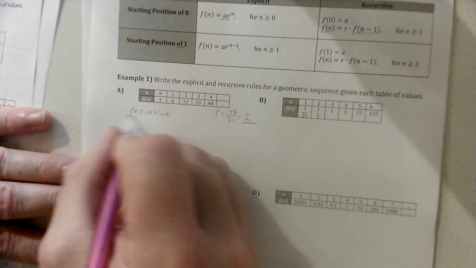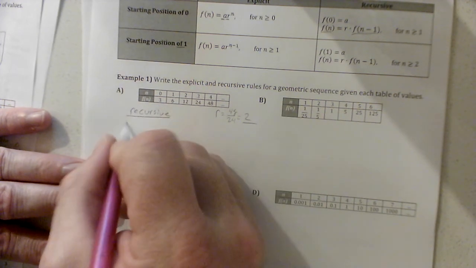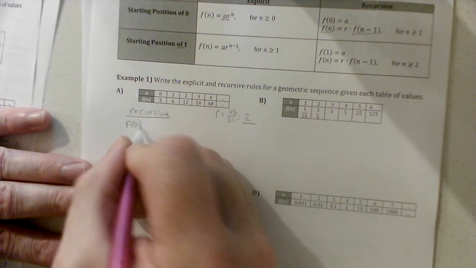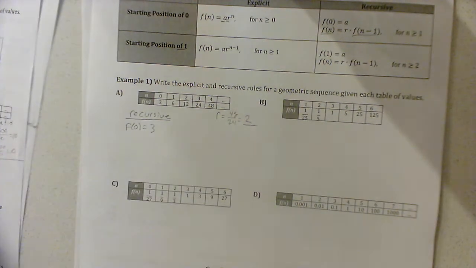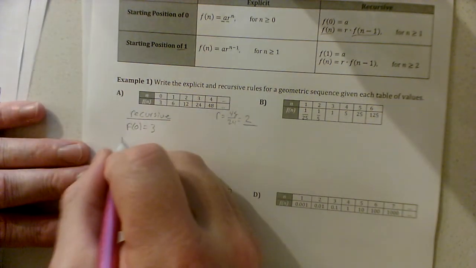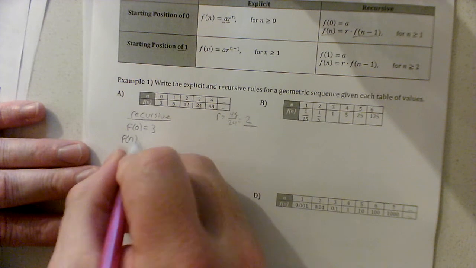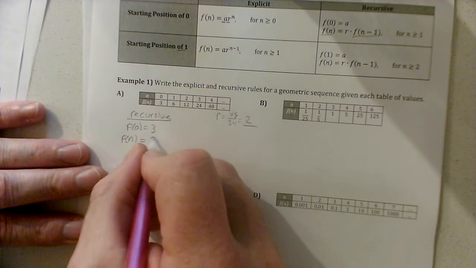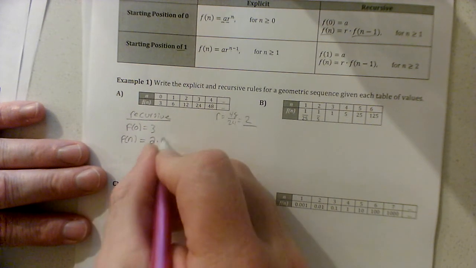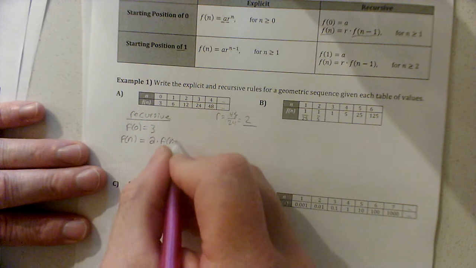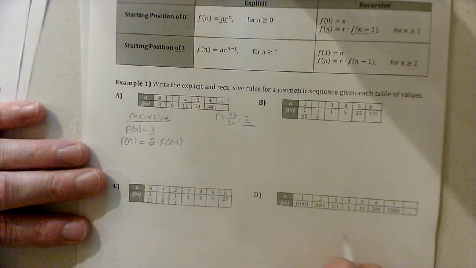We'll say the first term, f of 0, is 3. And to get any other term, you take twice the previous term. Done. That's all that means.